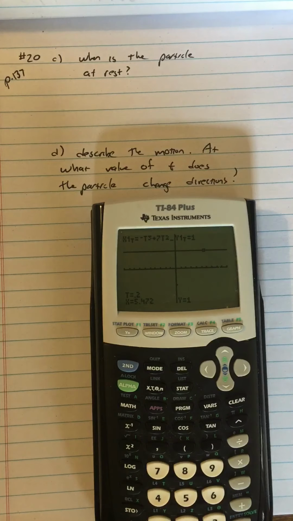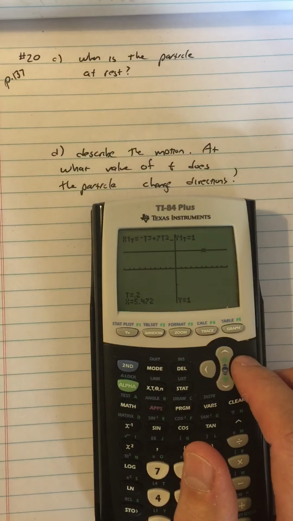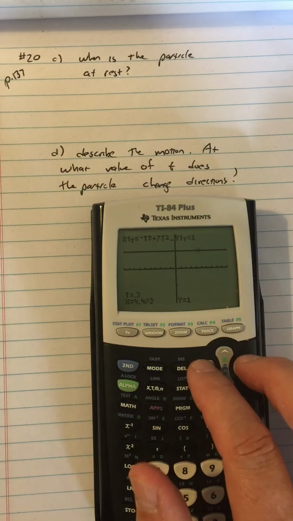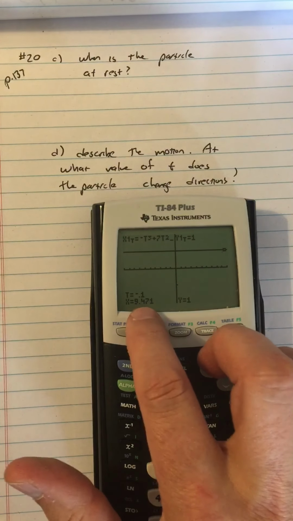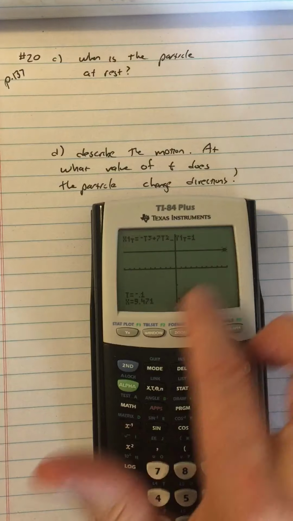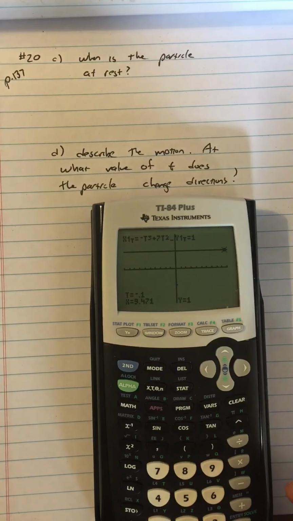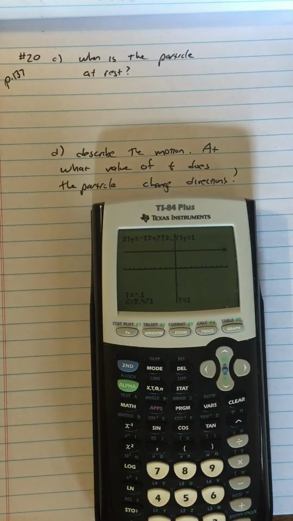Okay, so part C says, when is the particle at rest? Now, we're only going to be able to deal with when we can see it on the screen. So we might want to bear in mind, we first start to be able to see the particle at t equals negative 0.1.